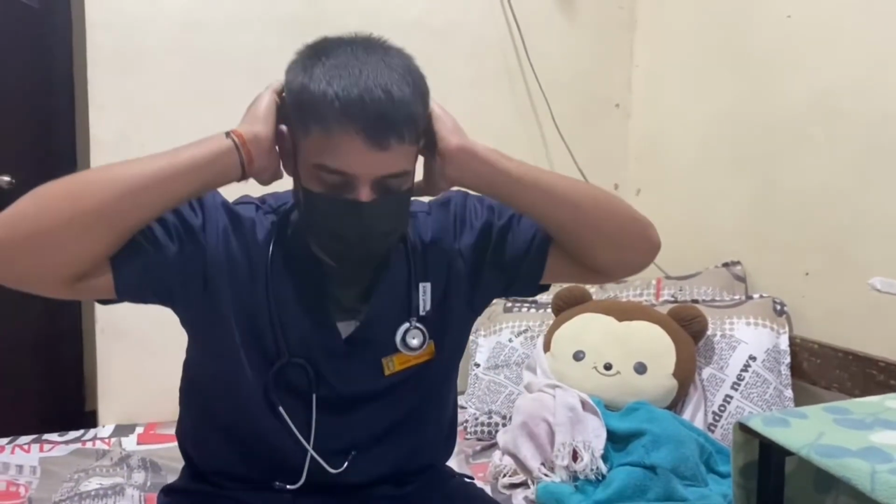So for the third position, we will ask the patient to put her hands on the head and lean forward like this, and we can observe the breast very closely. Now I am going to start with the second procedure, which is the palpation process.